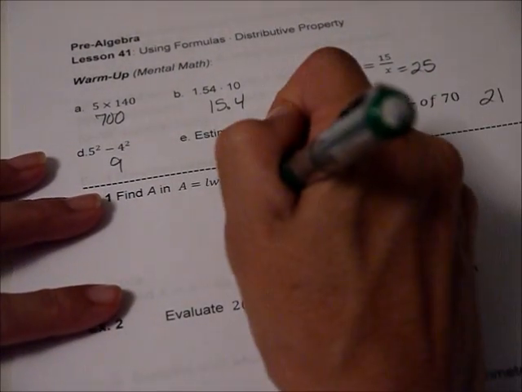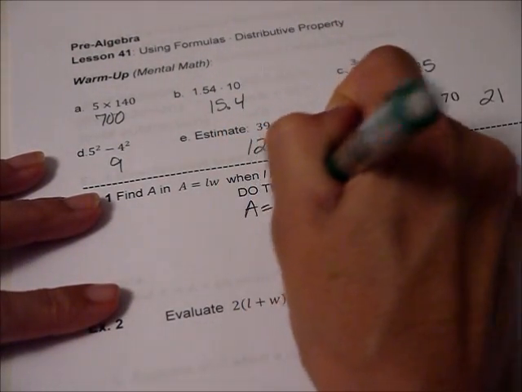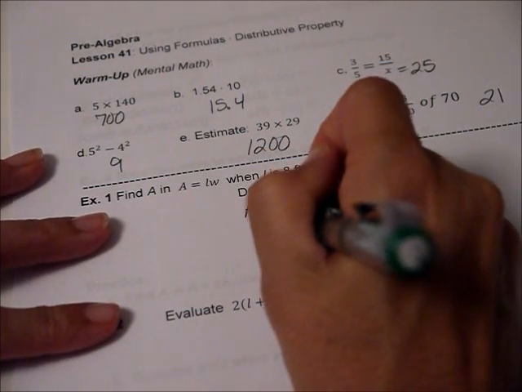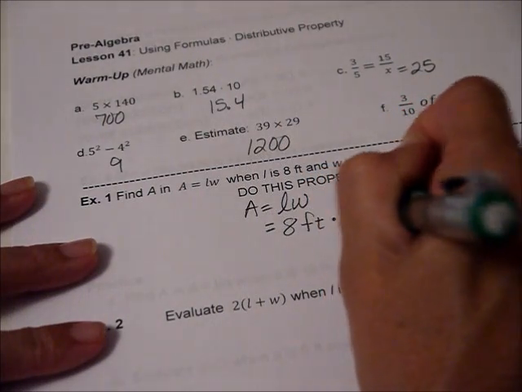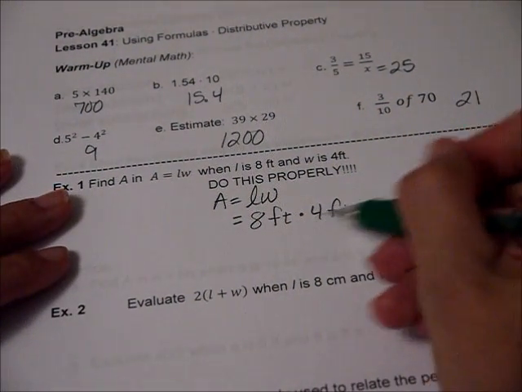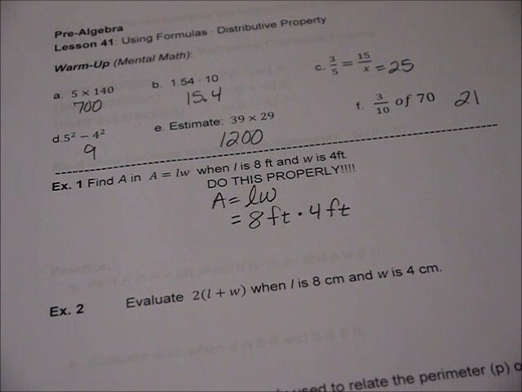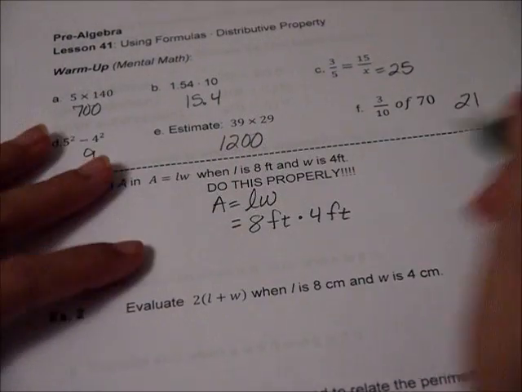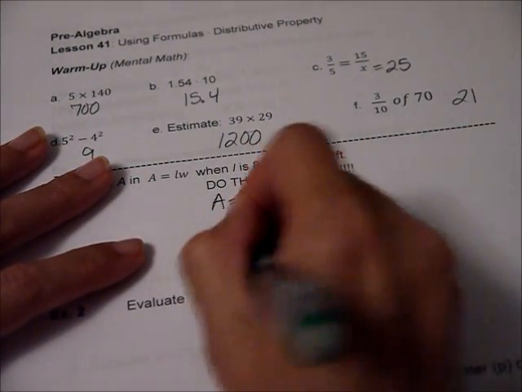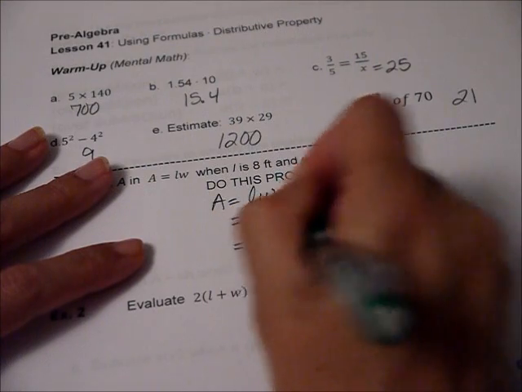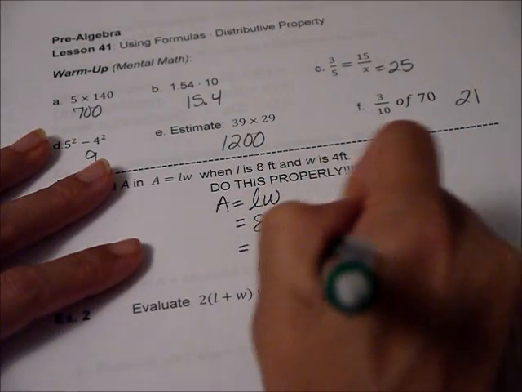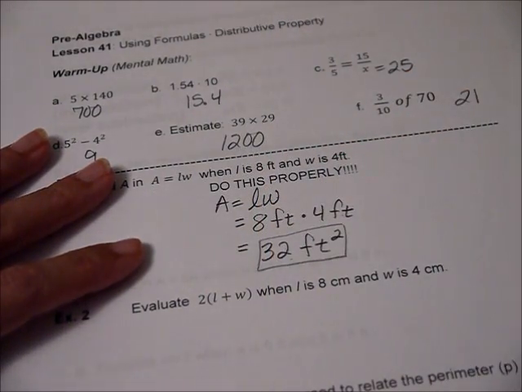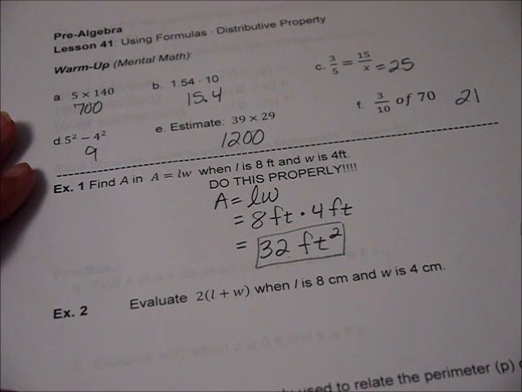So when I say do it properly, I want you, again, to write area equals length times width, and then plug in 8 times 4. Now you could write it this way, I just want you to see something. If we put the units in, I'm not a stickler on having the units be part of the question, but it might be a good way to remember to square your units. So 8 times 4 is 32, and because we have feet times feet, we actually have feet squared. All right, so 3 steps on this one for area.